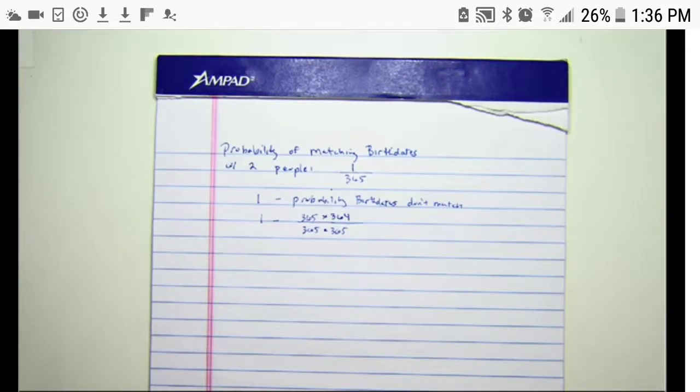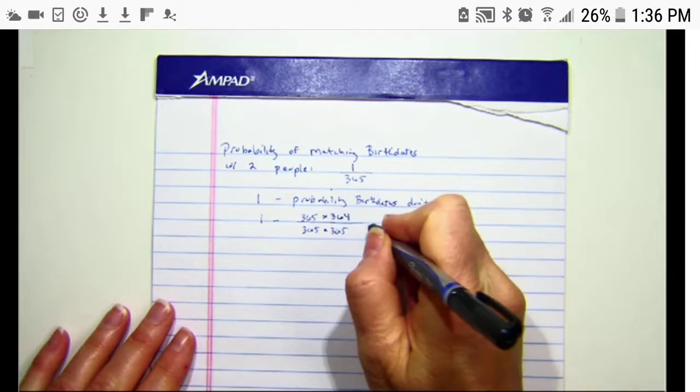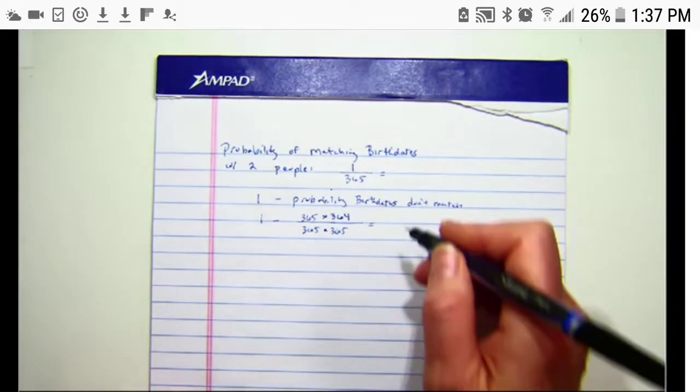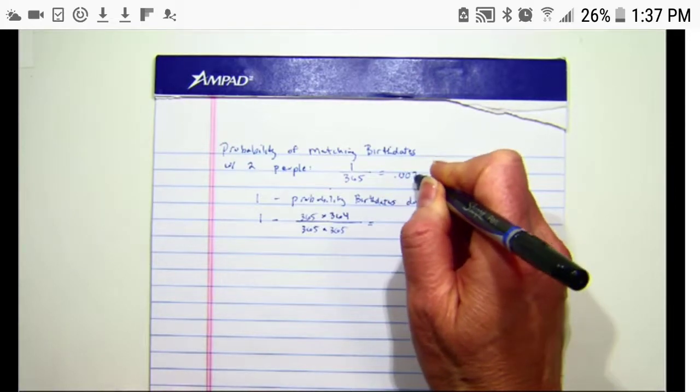So the first person can have any birthday they want out of 365 days, but then the second person has to avoid that day. So there's 364 choices to go with every single day of the year that was possible for the first person.